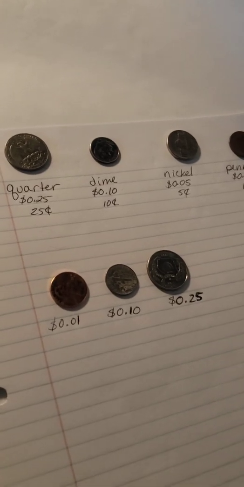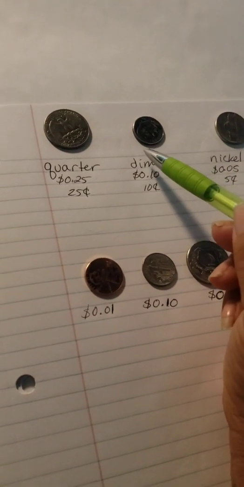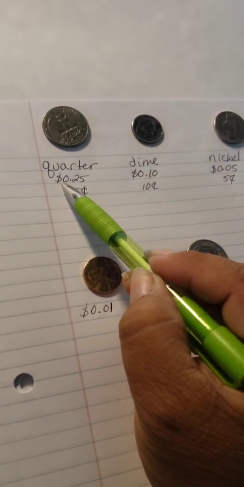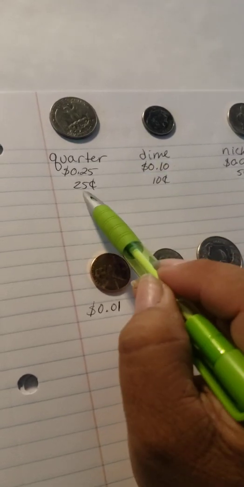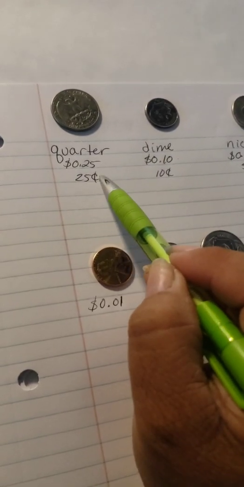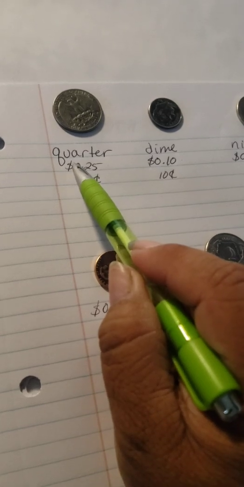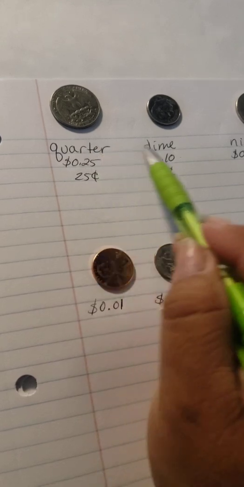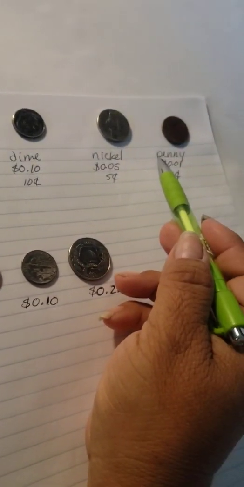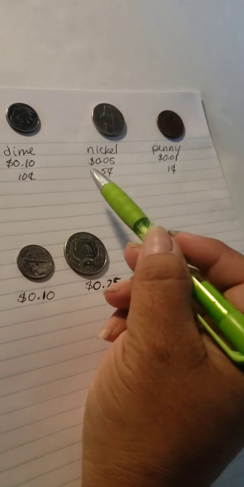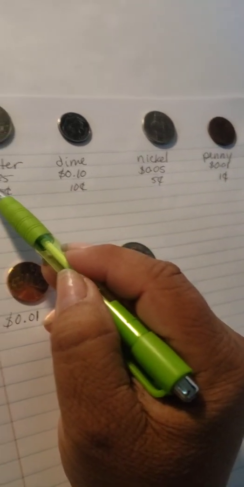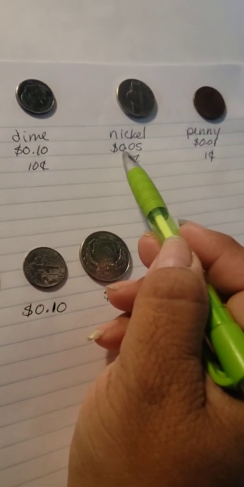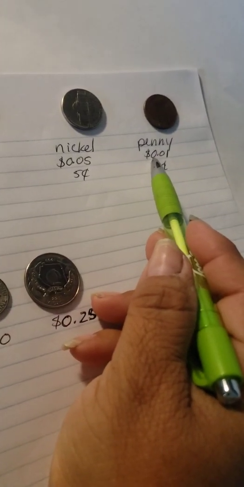All right, boys and girls, this time we are counting and adding up our coins by using the dollar format. This is the cents because of the little cent symbol, and this is the dollar format because it has the dollar sign. I have my quarter, my dime, my nickel, and my penny. I wrote the values on the top of my page so I don't forget. And you'll notice in the dollar format, each of these coins' value has a 0 in the ones place.